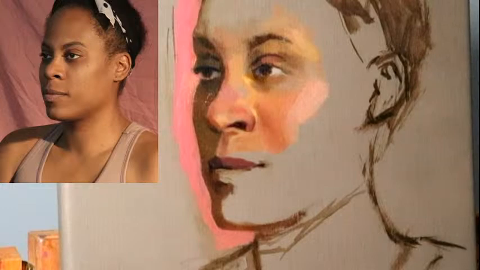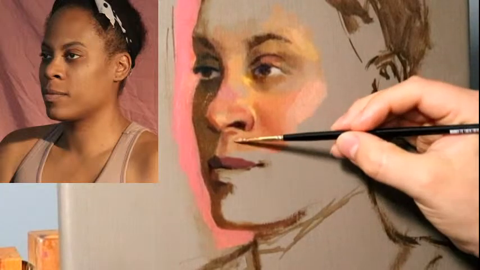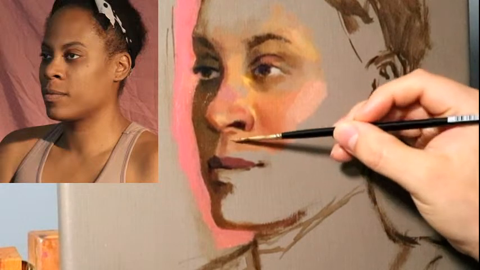The best thing I can say is it's slippery. The values are slippery. It's easy to slip out and make the value too far in one direction, or the color too far in one direction.